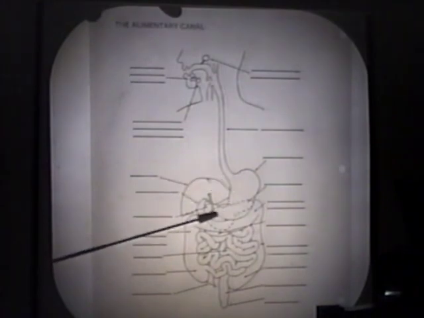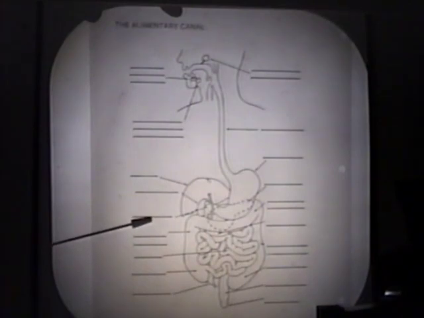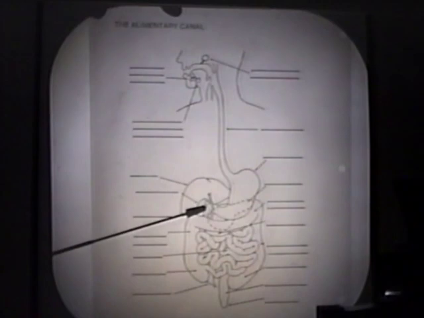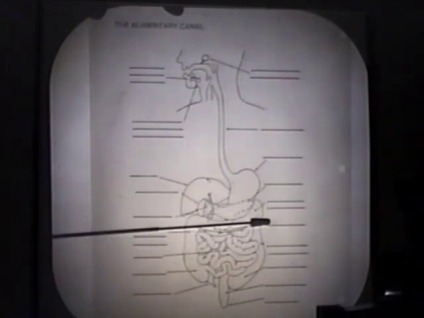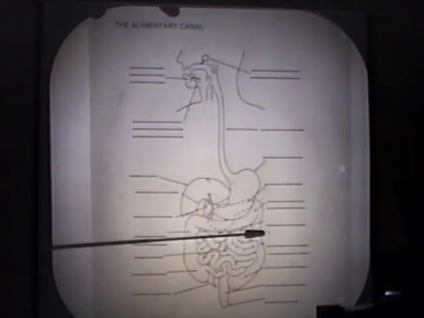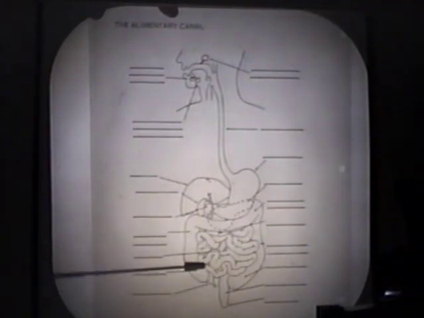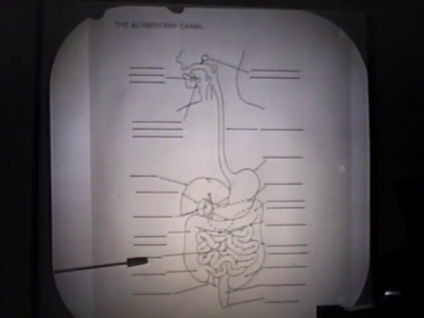From the stomach, we move into the first part of the small intestine, which is this line right here, which is the duodenum. The duodenum then connects with the middle portion of the small intestine, which is called the jejunum, and that's actually over on this side. And then the lower portion of the small intestine, which is the ileum, is shown right by this line right here.